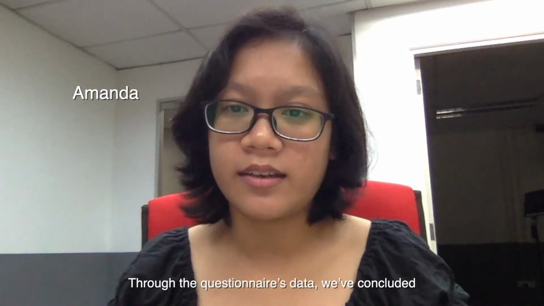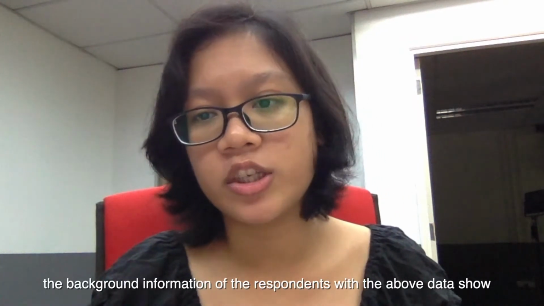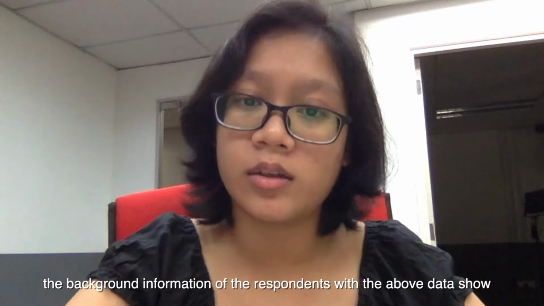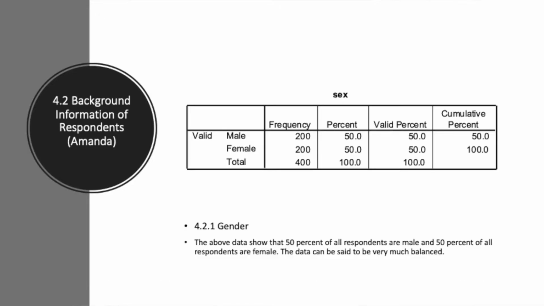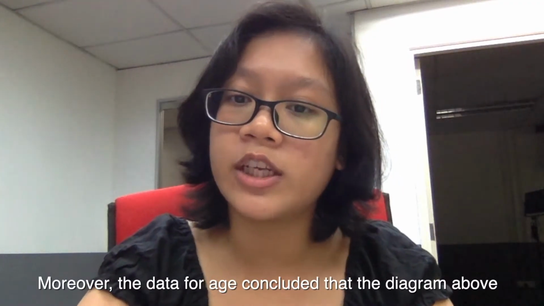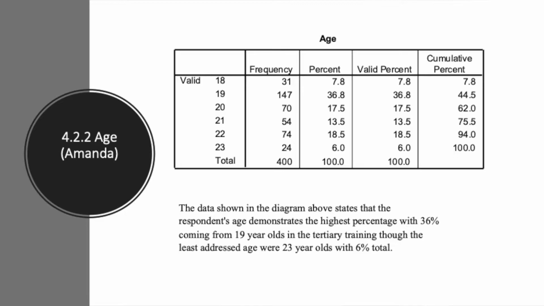Through the questionnaires data, we've concluded the background information of the respondents with the above data shown. Half of the respondents are male, while the other half are female. The data can be said to be very well balanced. Moreover, for age, the diagram above states the respondents' age demonstrates the highest percentage, with 36% coming from 19-year-olds in the tertiary training, though the least addressed were 23-year-olds with 6% in total.